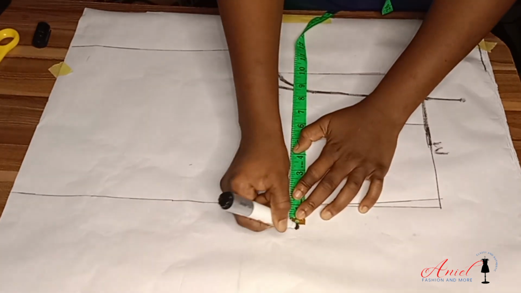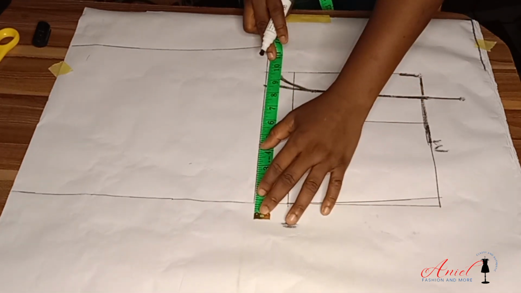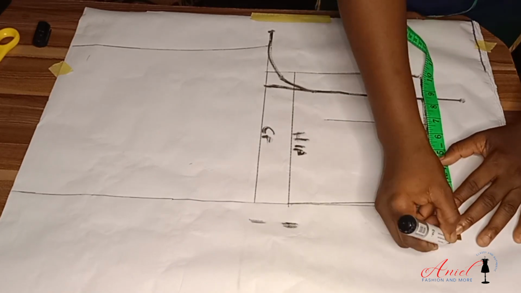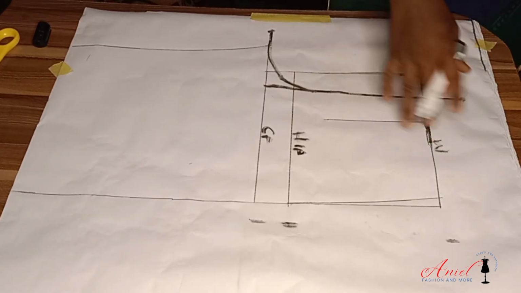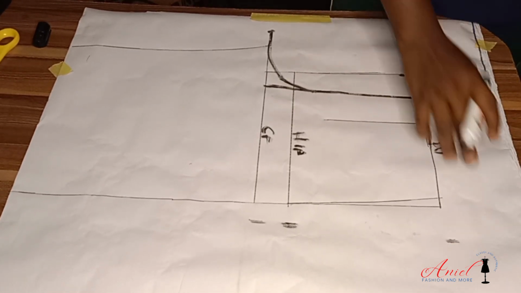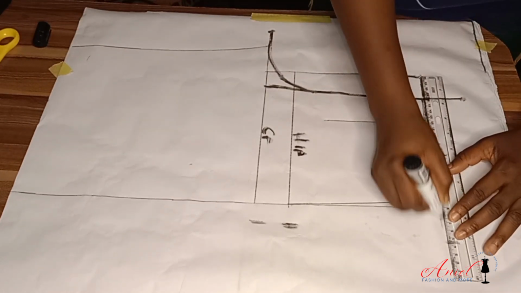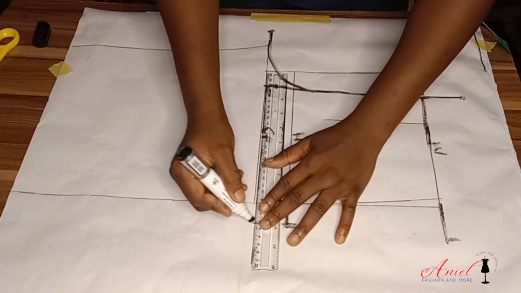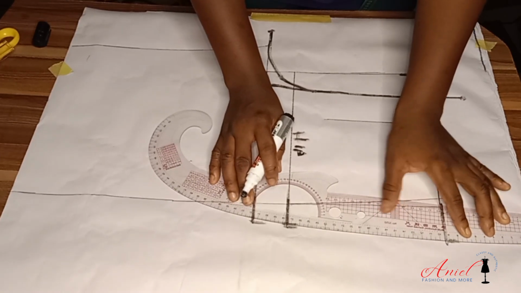So on the crotch line, the hip divided by 4, and on the waistline, the hip divided by 4. Then using my curve ruler, I'll join it together. That is actually the reason why I didn't mark that line earlier. Assuming I'm going to mark a new dot line, it is after I have gotten this new hip measurement that I can mark a dot line. So using the hip curve, I will connect those lines together.